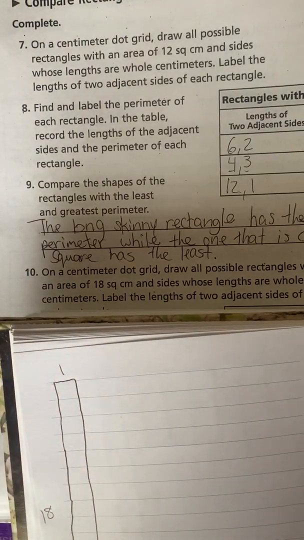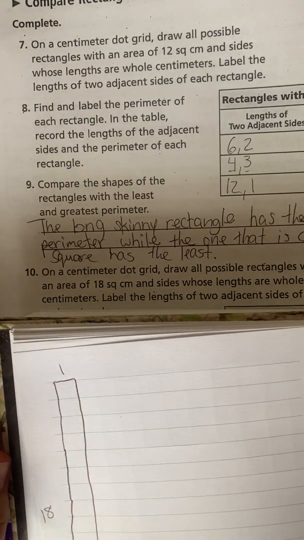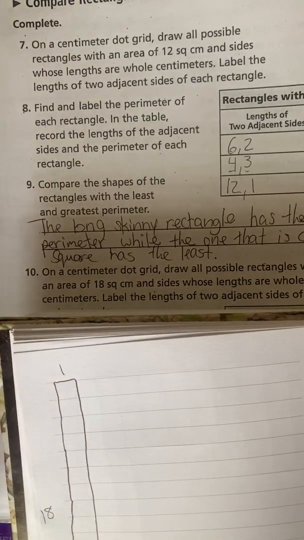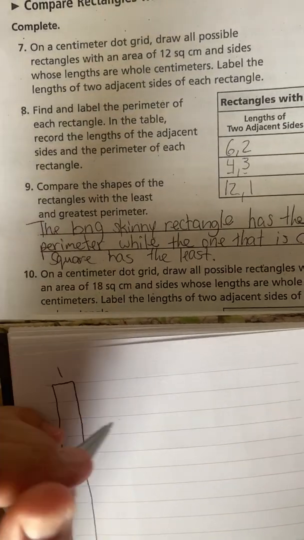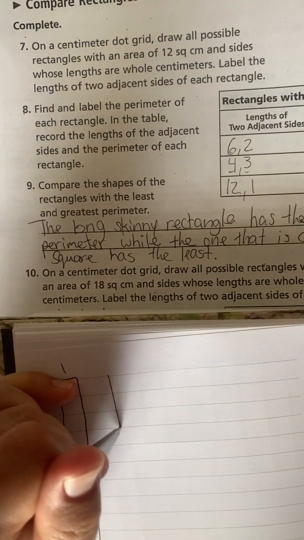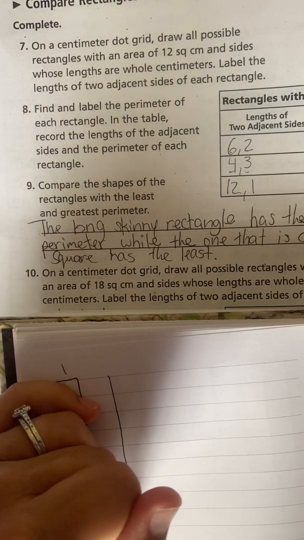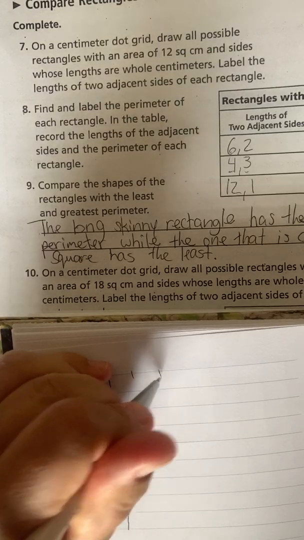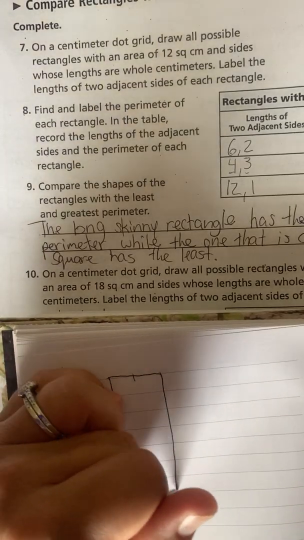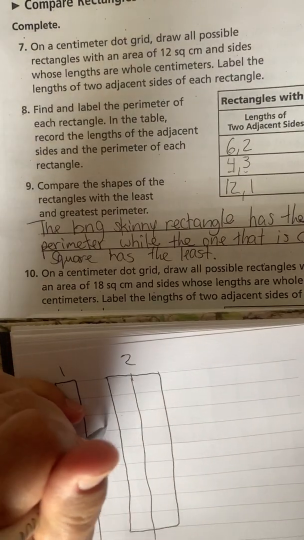Okay, let's see. What about 2? 2 by what? We need it to equal 18. So 2 times what is 18? 2 times 9, right? So let's make this one 9. 1, 2, 3, 4, 5, 6, 7, 8, 9 by 2. Okay, 2 by 9.